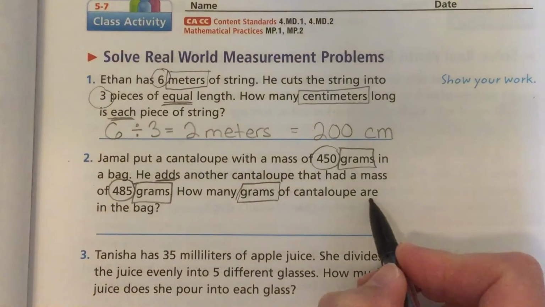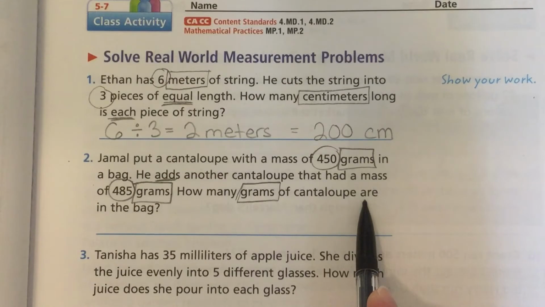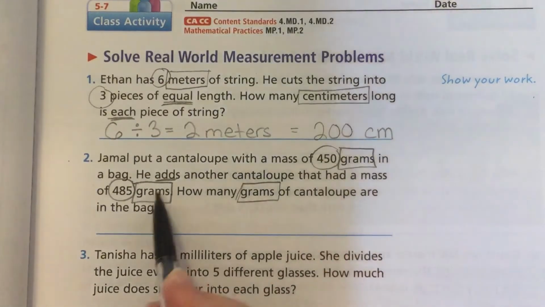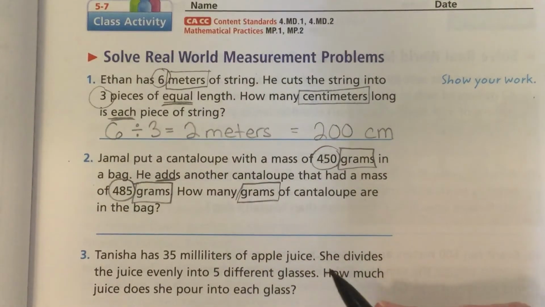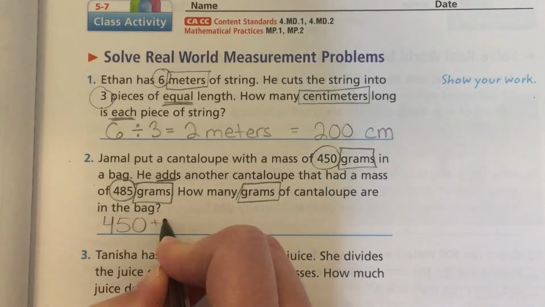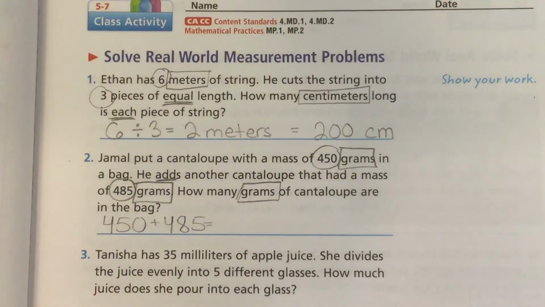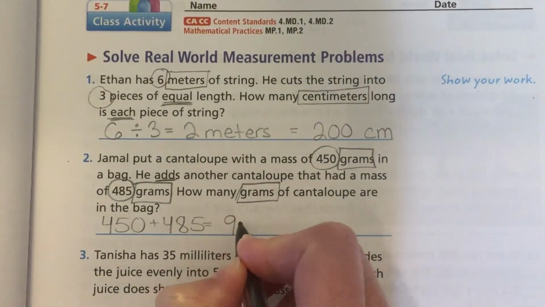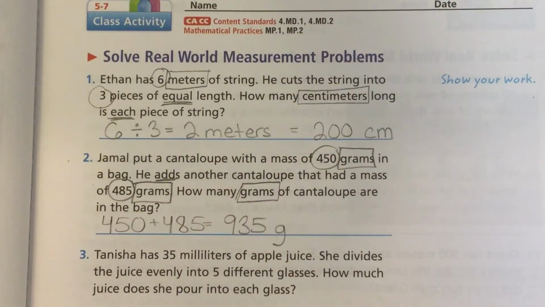Yep. And then remember that a lot of the times our curriculum doesn't say "all together" or "in the bag" now, but if you're thinking in your head, oh yeah, there's two different things that I'm combining together, obviously I'm looking for a bigger number, a larger number. So I'm going to do 450 plus 485. This is a nice simple problem. I like it. And the answer to that is 935. Of course, you would need to make sure you showed your work and double checked yourself there.